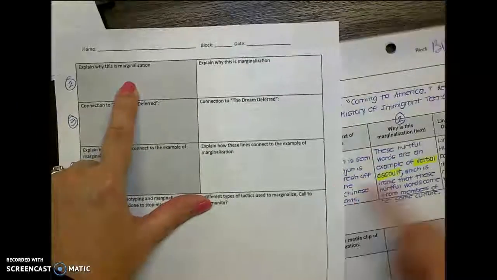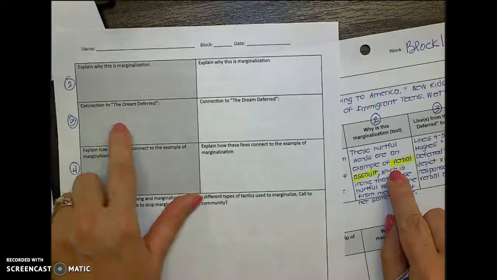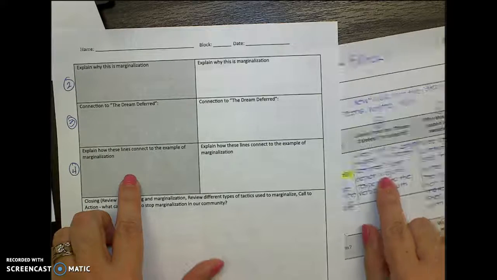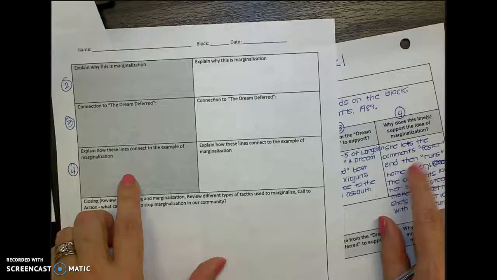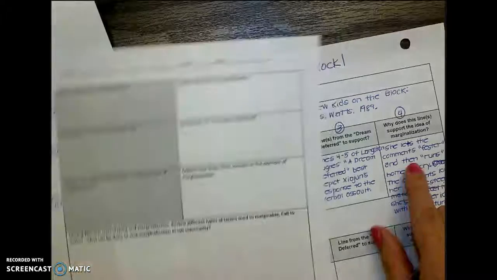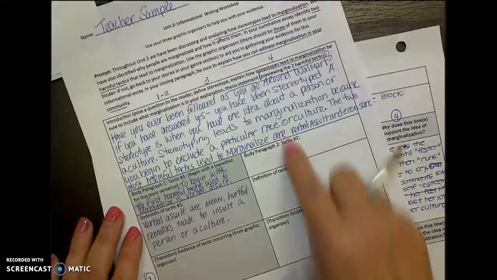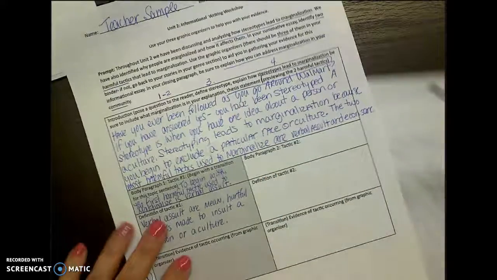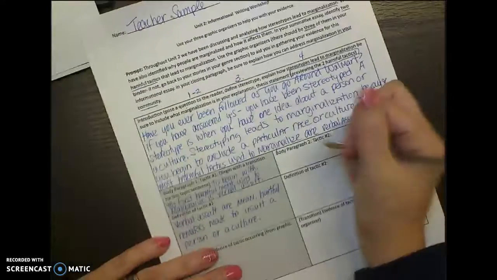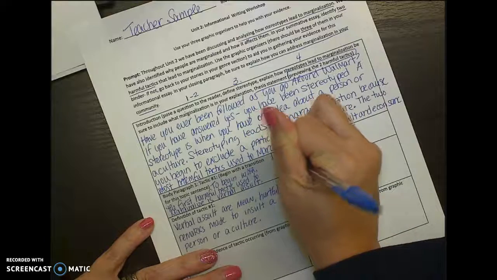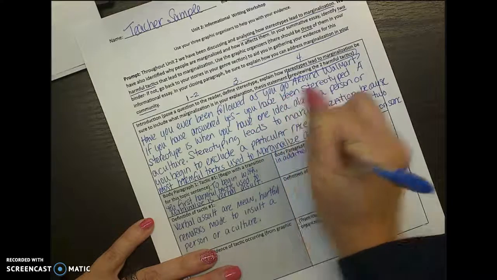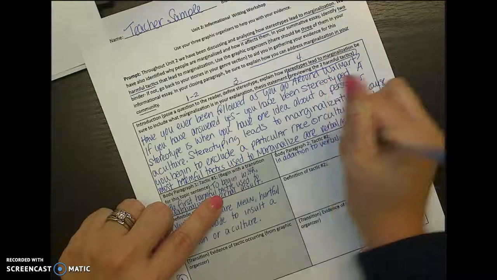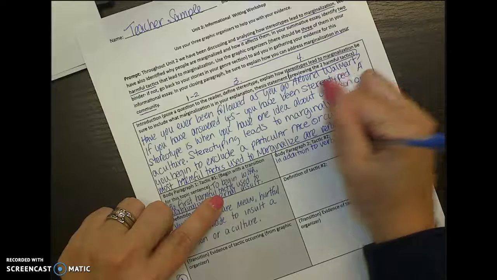Then here, why is this marginalization? Connection to a dream deferred comes from here. And then explaining how it supports marginalization, that's my sentence that I'm pulling here. I'm going to do that on the same side right here, but now you might have some trouble connecting these ideas. I'm going to use a transition, in addition to verbal assault, because I'm going to pull this idea, that's called hooking my sentences together, hooking my ideas.